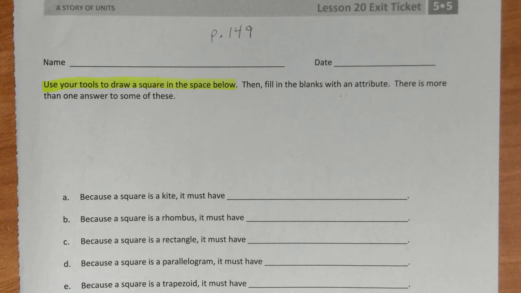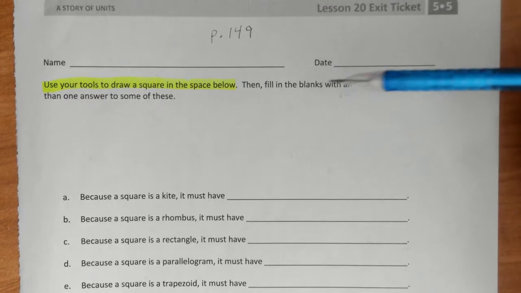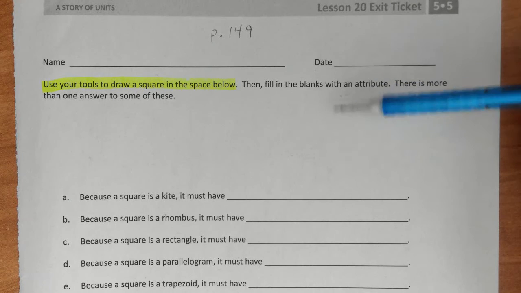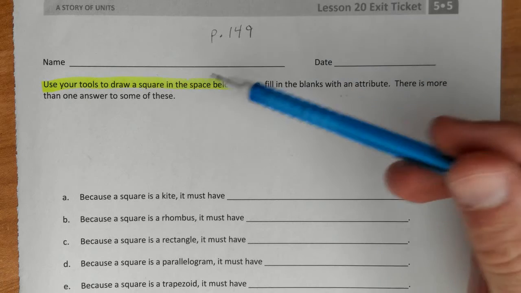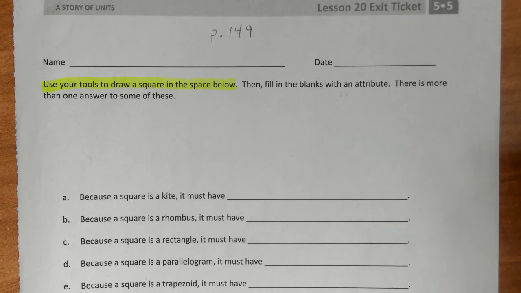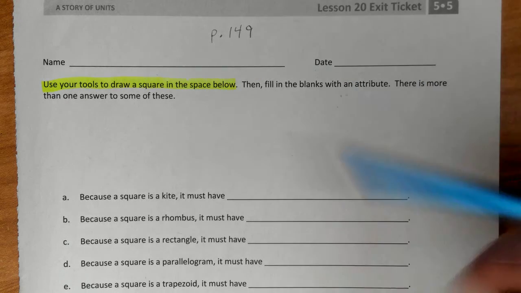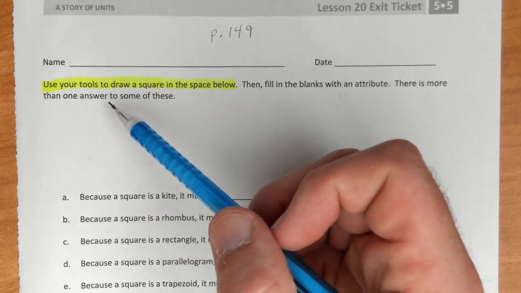Alright, ladies and gentlemen, we're going to work today on page 149 in our Learn book. Our objective for today is to take a lot of the things we've been talking about with quadrilaterals, these two-dimensional shapes, see how it all applies to a square, and talk about these different attributes some more. We're also going to practice using our tools.